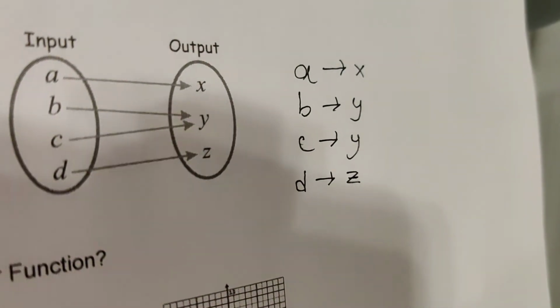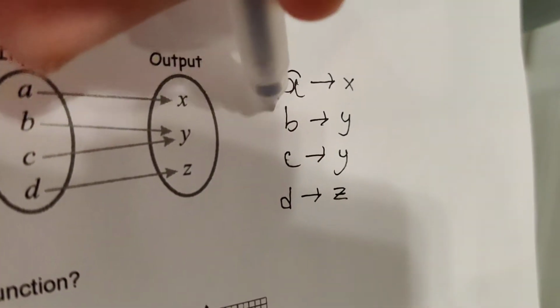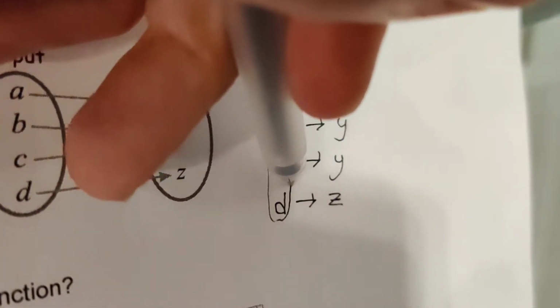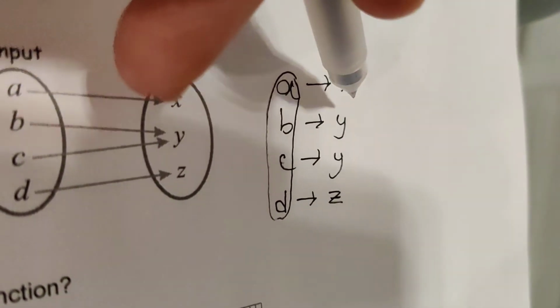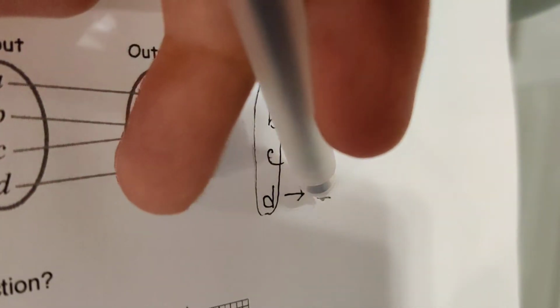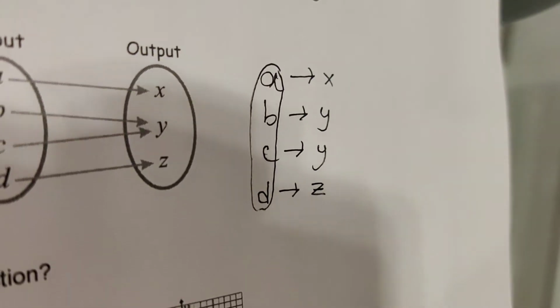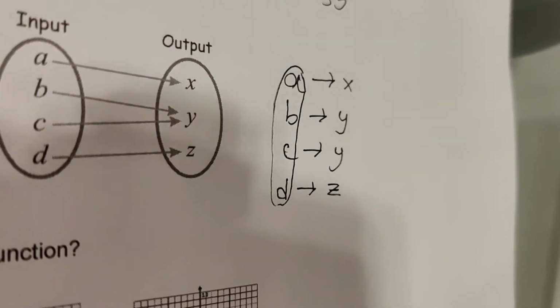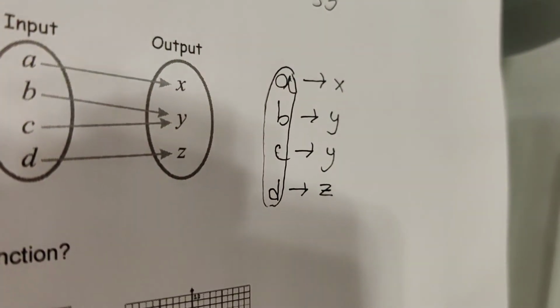So, our definition of a function is that every input, the inputs always come first, has only one output, okay? A has only X, B has only Y, C has only Y, D has only Z, all right? So, yeah, it's true that every input has only one output, okay?